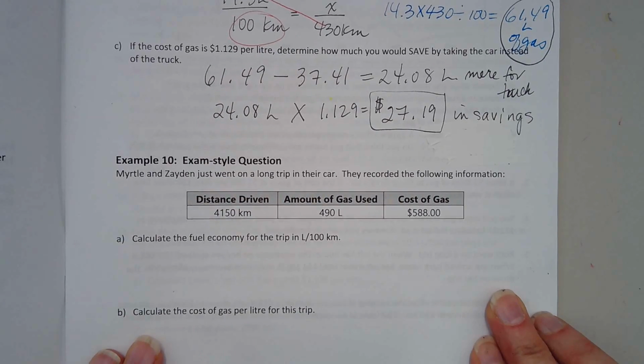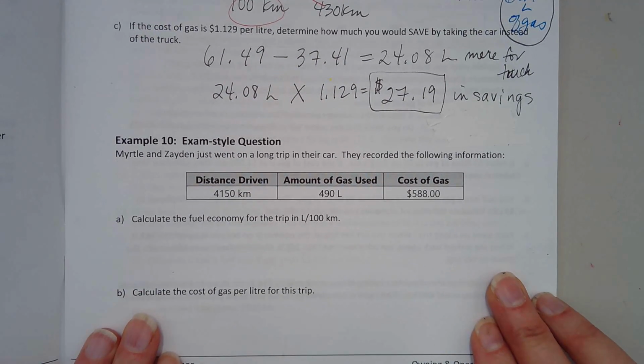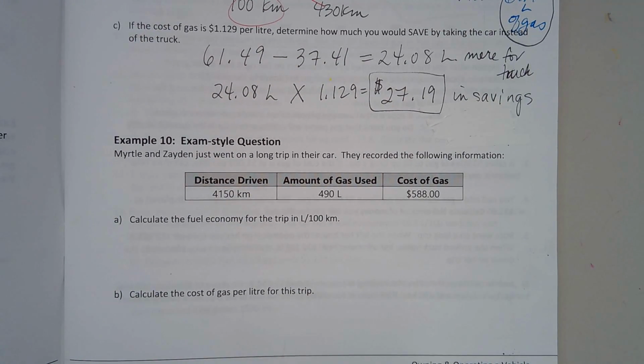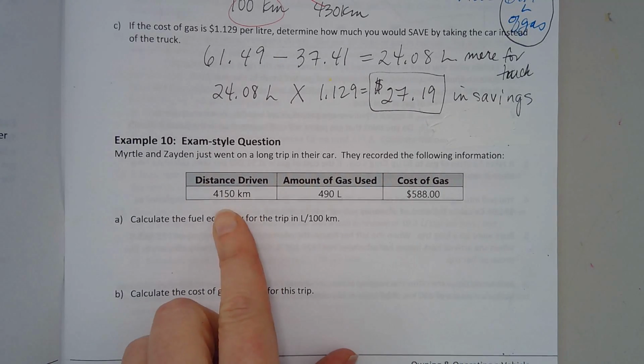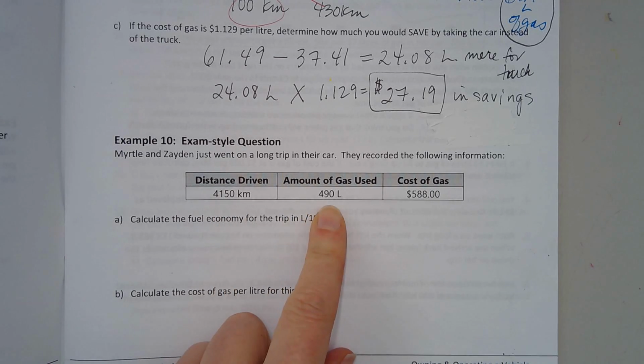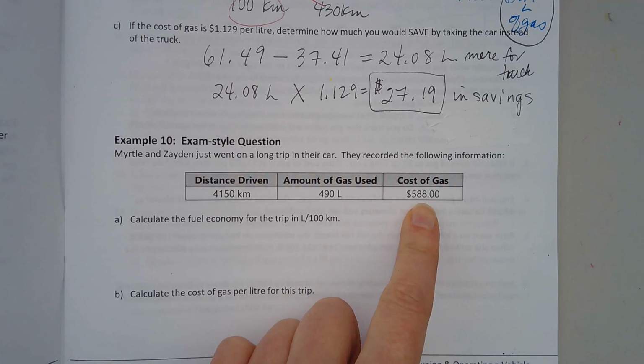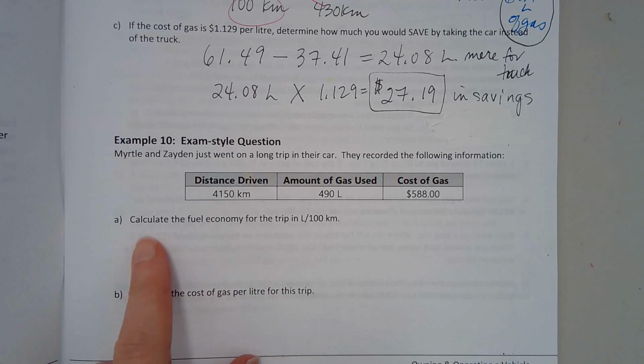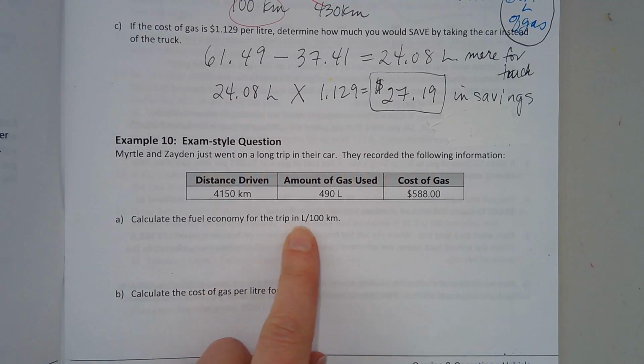Okay, let's take a look at example 10. This is an interesting one because it's actually from an old exam. So Myrtle and Zayden just went on a long trip in their car. They recorded the following info. They traveled a total of 4,150 kilometers. It's a long trip. They used 490 liters of gas, and the total cost of gas for their trip was $588. Now that you know quite a bit about fuel economy, calculate the fuel economy for this trip.